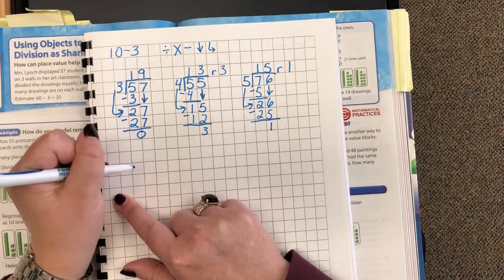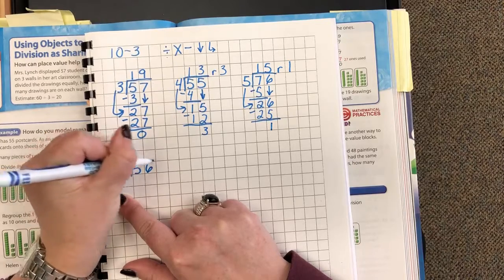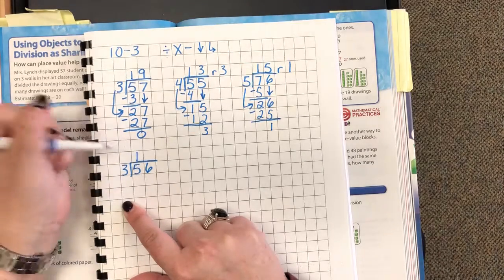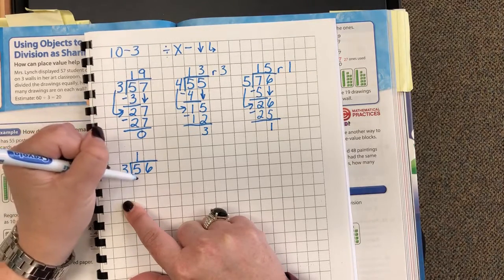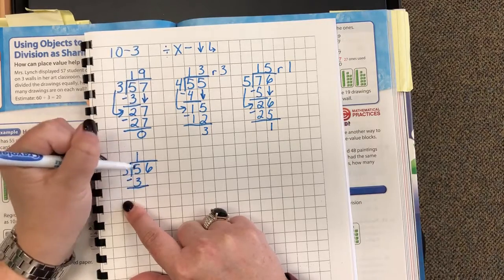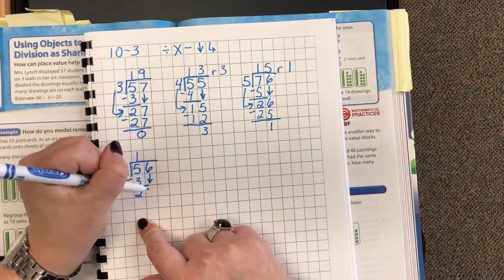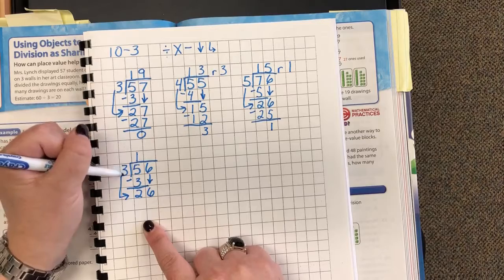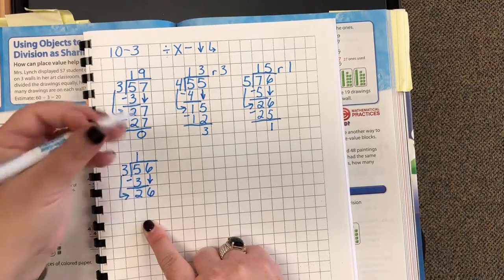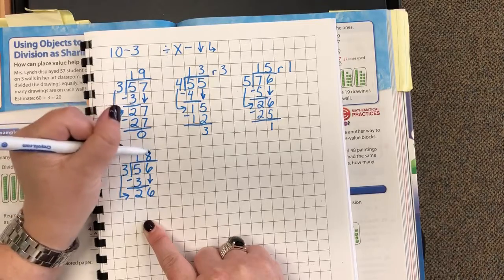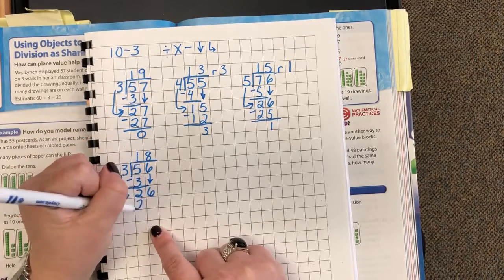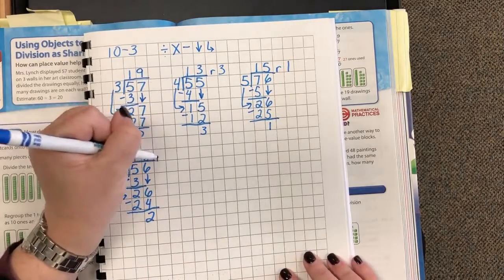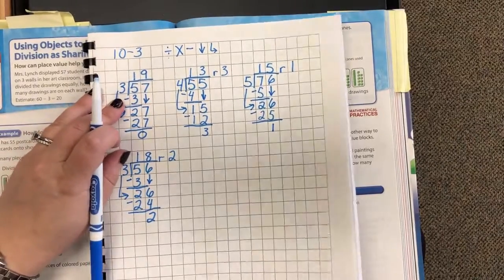56 divided by 3. Divide. 3 can go into 5 one time. Multiply. 1 times 3 is 3. Subtract. 5 minus 3 is 2. Bring it on down. Bring it on back. Divide. 3 can go into 26 8 times. Multiply. 8 times 3 is 24. Subtract. So remainder 2. There you go. We're getting the hang of it.